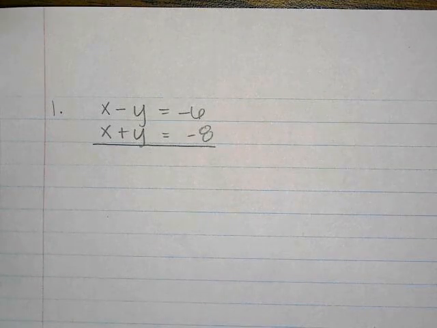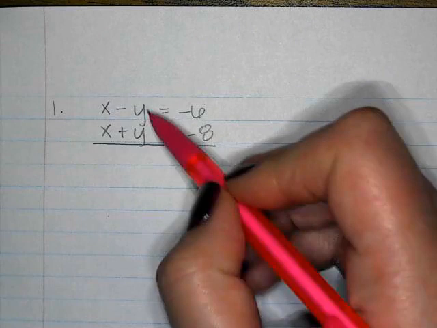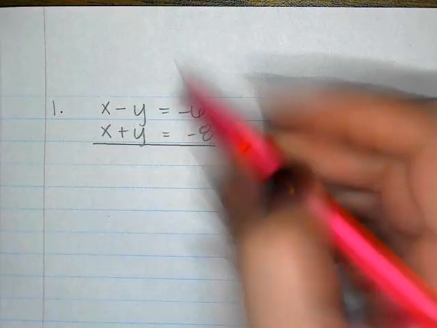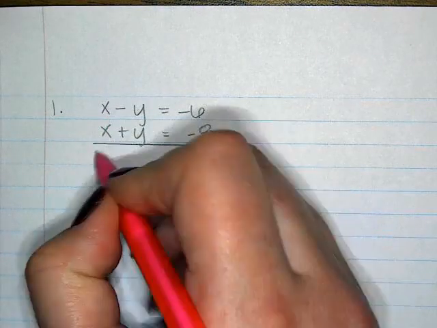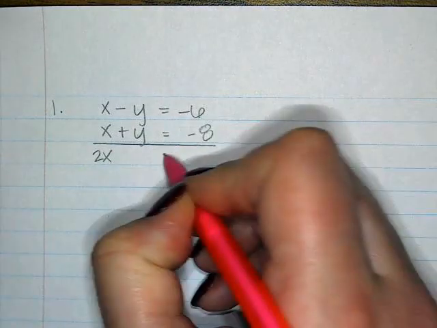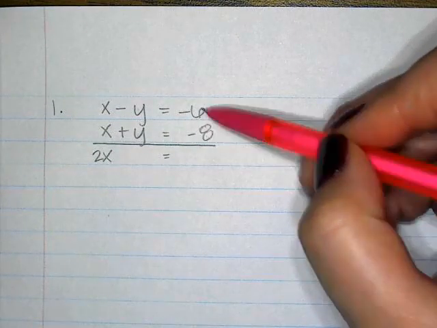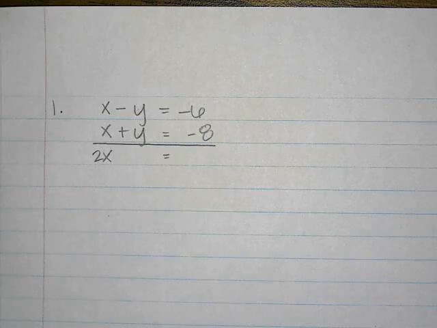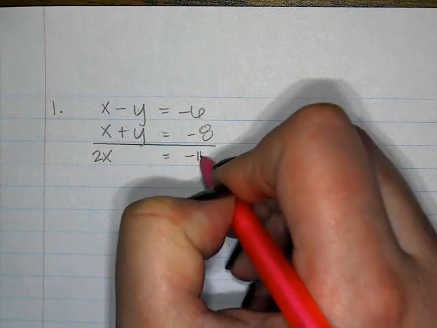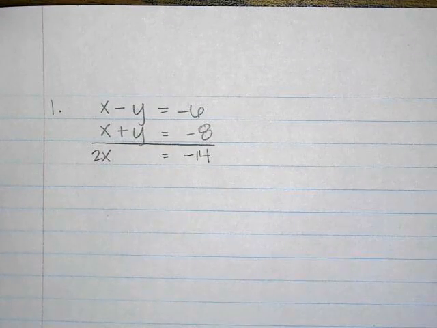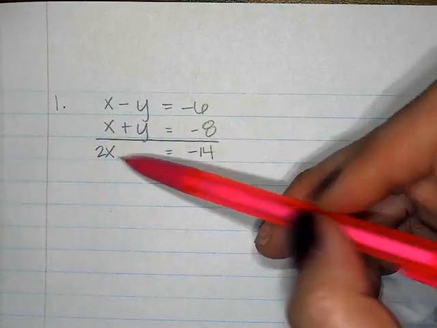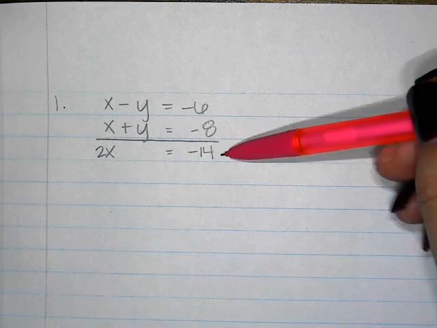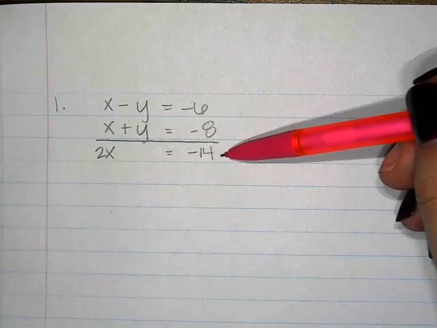What do you guys want to do? Leave it how it is. Let's get the y's to cancel out. So if I leave this, the y's are going to go away. I'm going to combine these. I'm going to get 2x. And then when I combine these, what do I get? -14. So when I go to solve this equation, I have 2x equals -14.